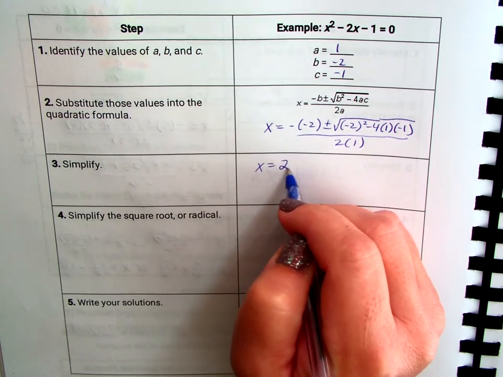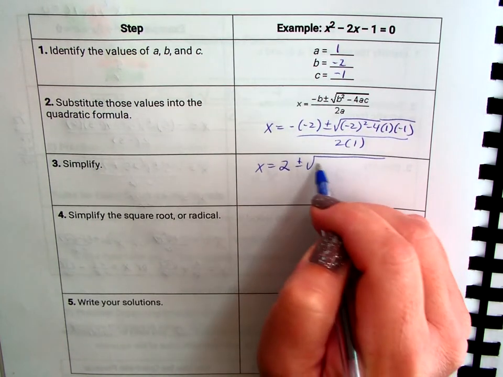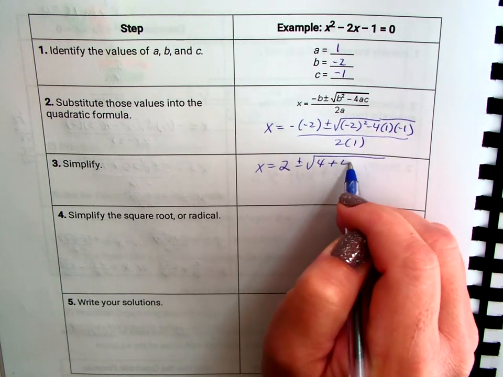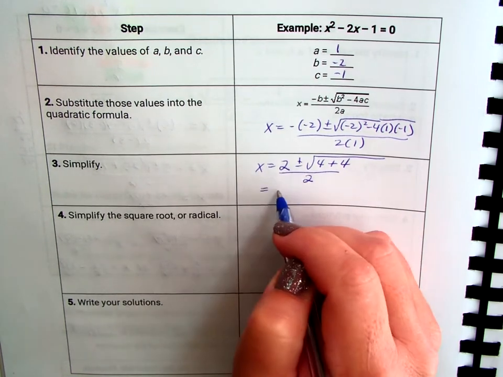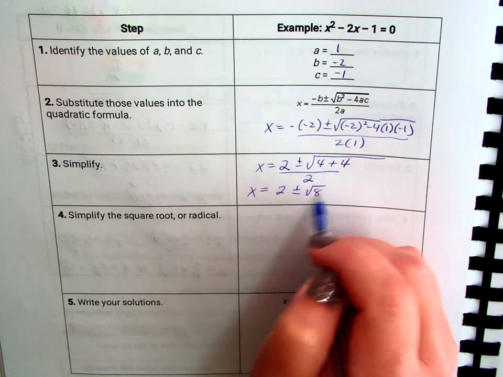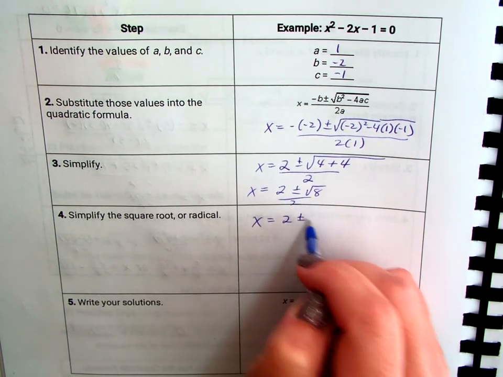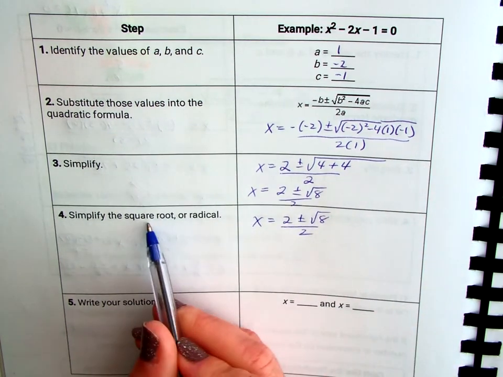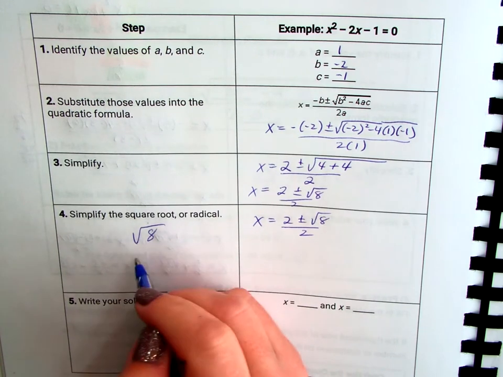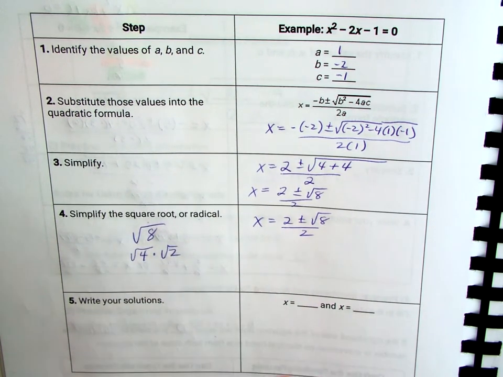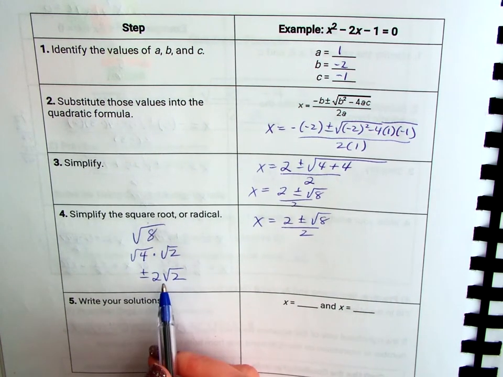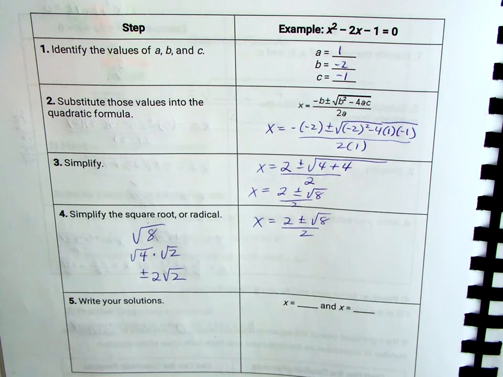So the front simplifies down to a +2. 4, so -4 times -1 is going to be +4, and that gives me 2 plus or minus root 8 over 2. Now, simplify the square root or radical. Remember how we've already had lessons on how to break up this 8. 8 could be looked at as the root 4 times root 2, or plus or minus 2 root 2. This 8 breaks up into a simplified radical of 2 root 2.